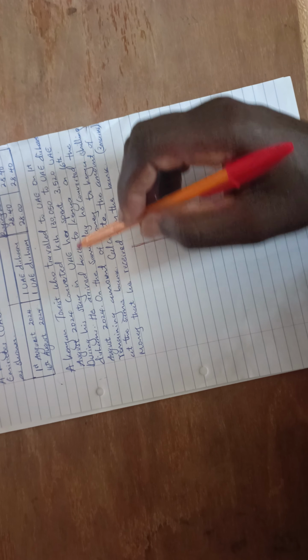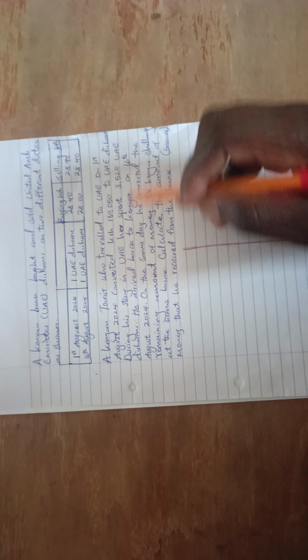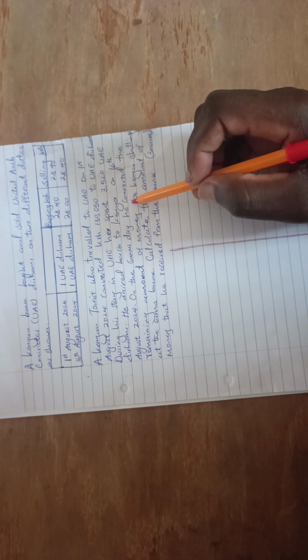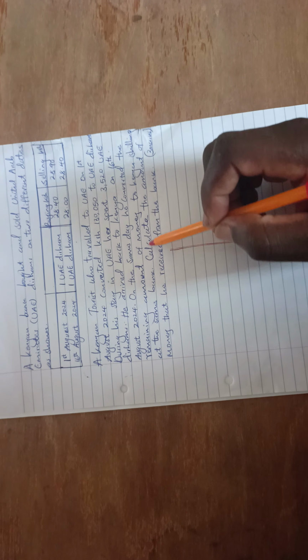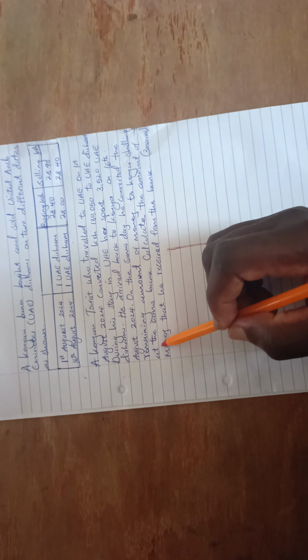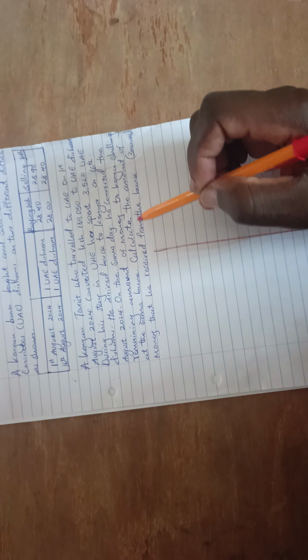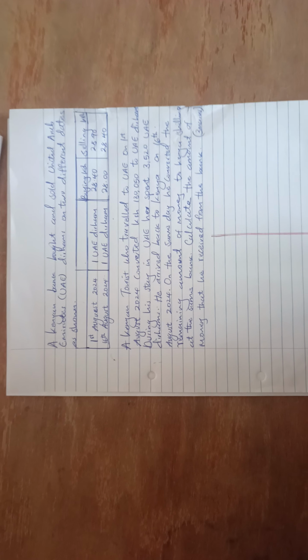He arrived back to Kenya on 16th August 2024. On the same day, he converted the remaining amount of money to Kenya shillings at the same bank. Calculate the amount of money that he received from the bank.